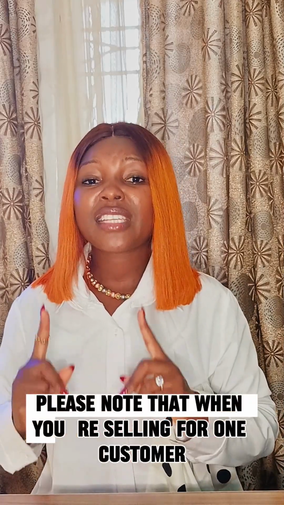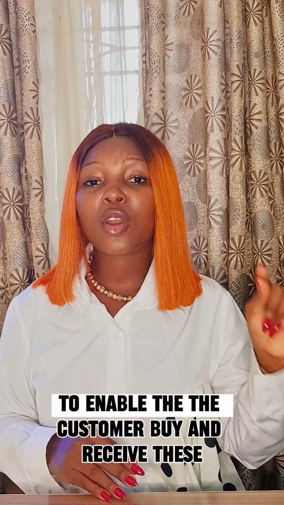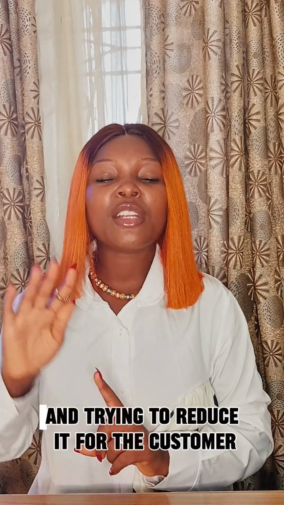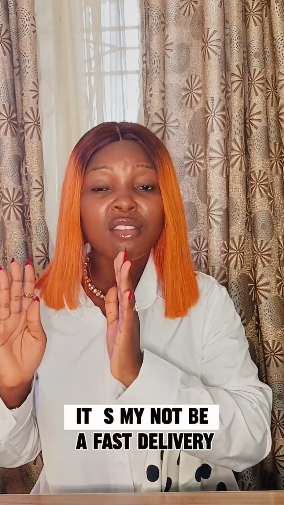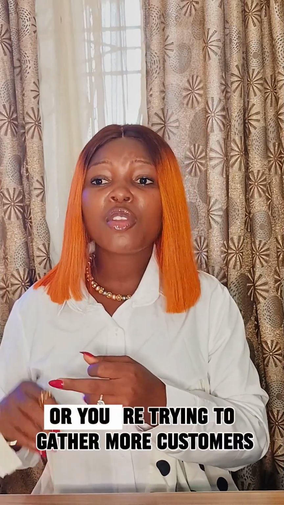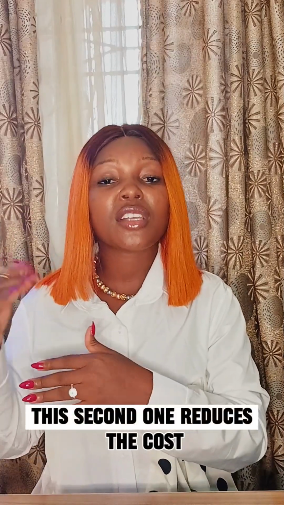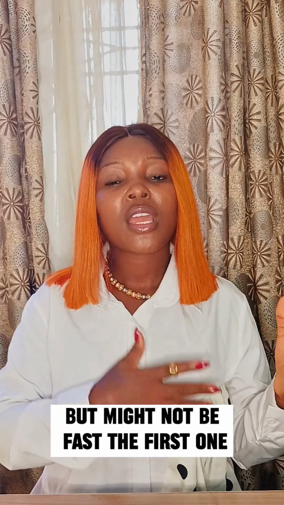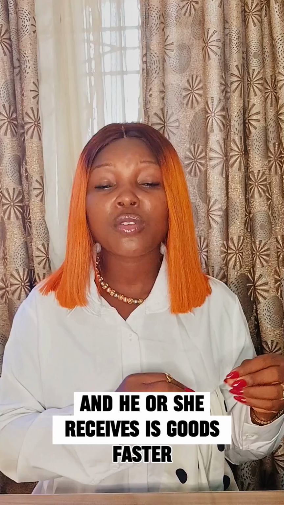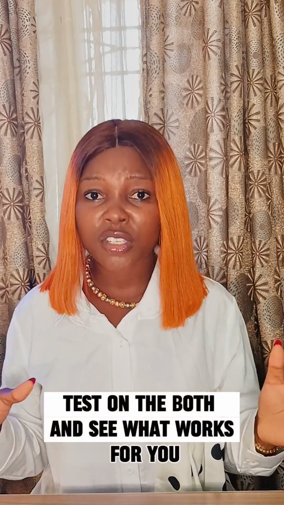Please note that when you're selling to one customer, you have to consider all the factors I have listed to enable the customer to buy and receive his or her goods immediately. But when you are considering the cost and trying to reduce it for the customer, it might not be a fast delivery because you're waiting for someone else to pair with you, or you're stockpiling, or you're trying to gather more customers so that you can reduce the cost of delivery. So this second one reduces the cost but might not be fast. The first one, the customer is buying outright at the appropriate cost and he or she receives the goods faster. So whichever one works for you, you can apply it. Test run both and see what works for you.